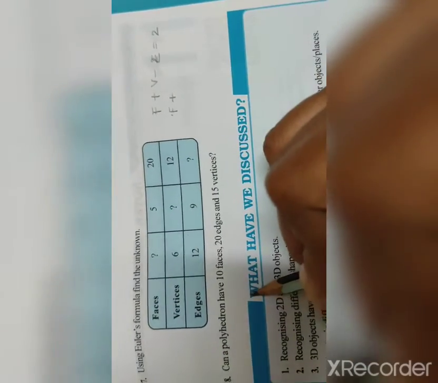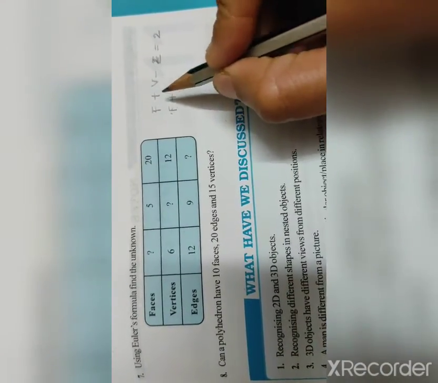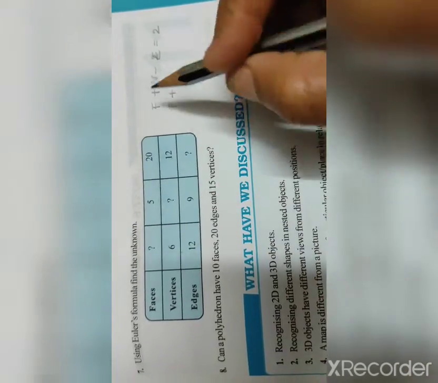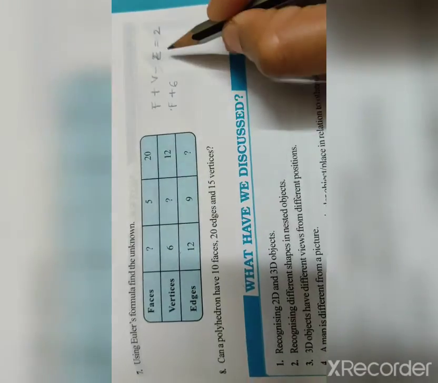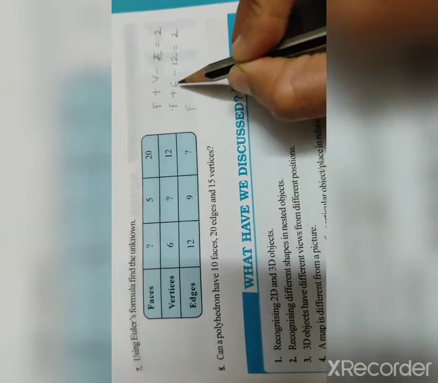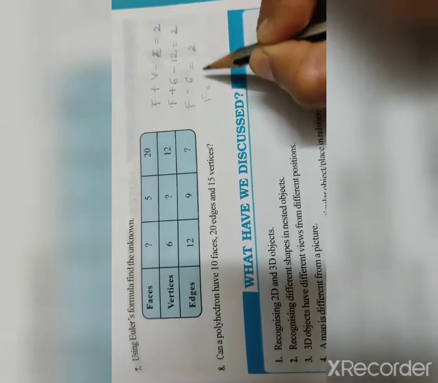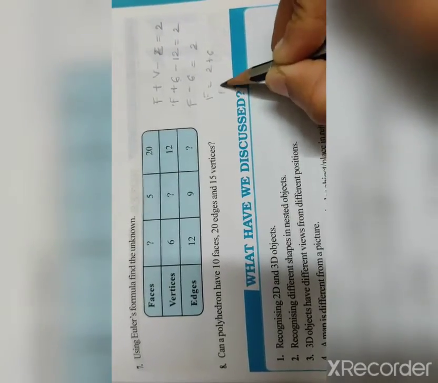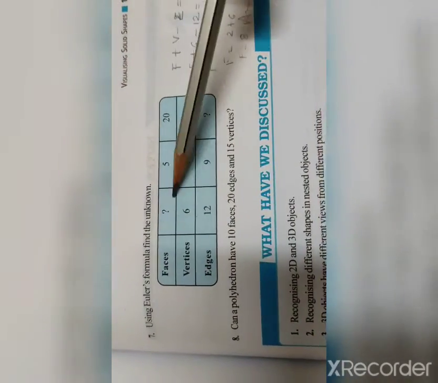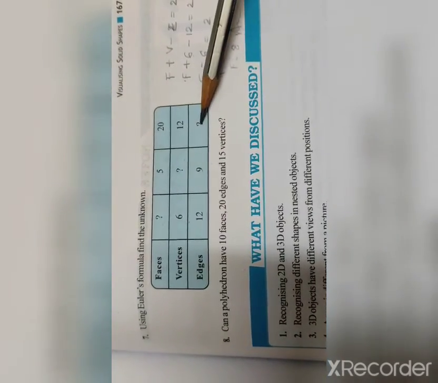You will write this like an algebraic equation we have solved. Same way: faces not given, vertices 6, edges 12. So F plus 6 minus 12 is equal to 2. F is equal to 2 plus 6. F is equal to 8. In this way, step by step, you can solve. So these 3 questions: faces, vertices, edges. Faces, vertices, edges, here vertices. Then faces, edges, vertices, edges here.